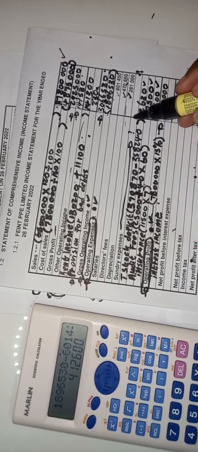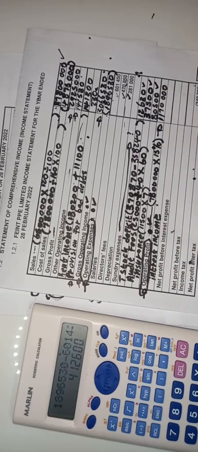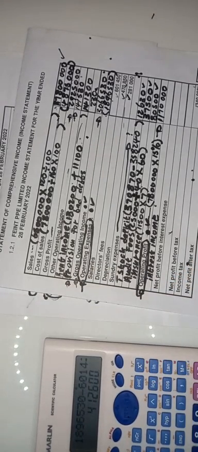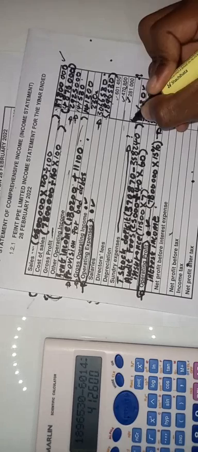Minus audit fees, the next expense, which is 37,500. Then the next expense, minus insurance of 80,500. When we do that, we automatically get the answer for sundry expenses, which is the remaining expense. And it's 412,600. So let's write it down.